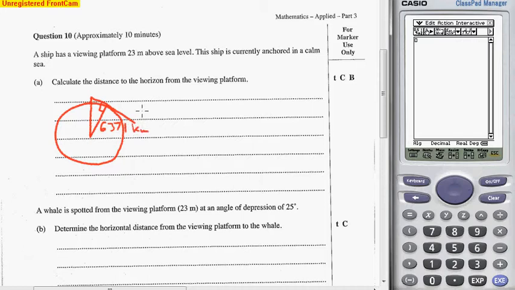So first to do this, we have to change the 23 metres we've got into kilometres. So 23 metres equals how many kilometres? Well, to change from metres to kilometres you have to divide by 1000, because there's 1000 metres in a kilometre. And that means you move the decimal point 3 places here. You go 1, 2, 3. We'd end up with 0.023 kilometres.